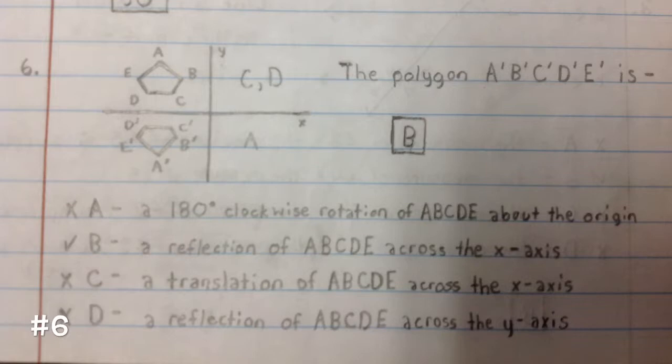For number 6, we're given a graph with a shape A, B, C, D, E, and then a transformation of that shape. And we have to find out A, B, C, or D, which one of these is true. So a 180 clockwise rotation of A, B, C, D, E about the origin wouldn't be true, because that would leave it in the 4th quadrant. B works out. If you reflect A, B, C, D, E, you'll have it there in the 3rd quadrant like that. C, if we translate it across the x-axis, then it's going to be in the 1st quadrant at the top right. And same for D, if you reflect it across the y-axis. So our only answer is B, and that's the right answer.